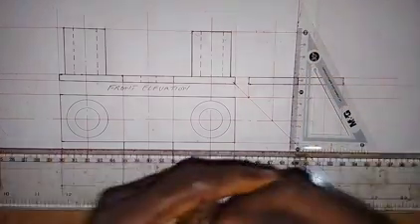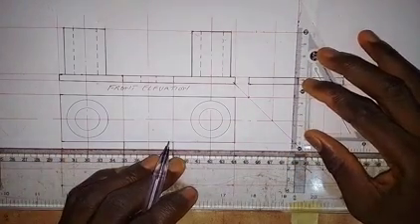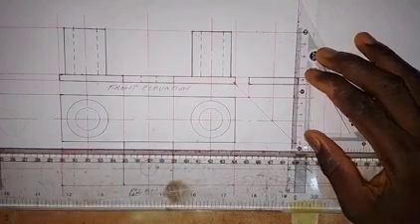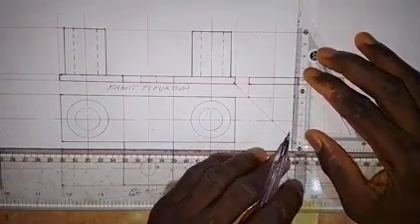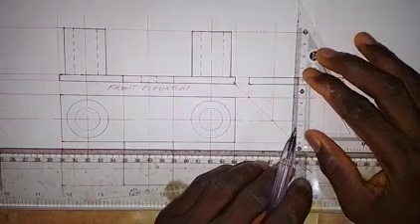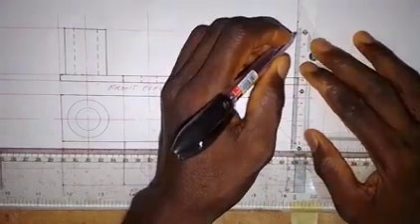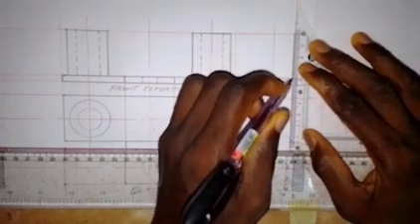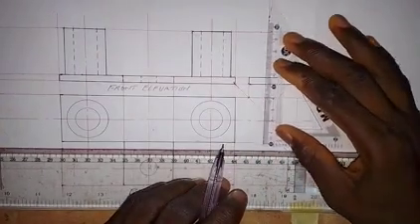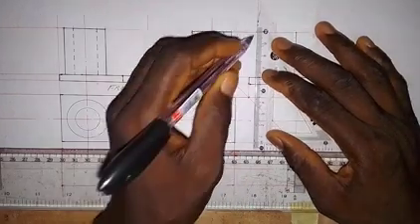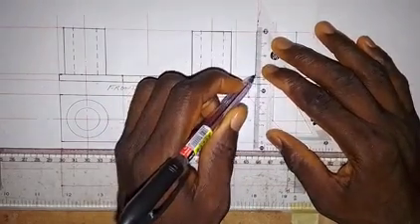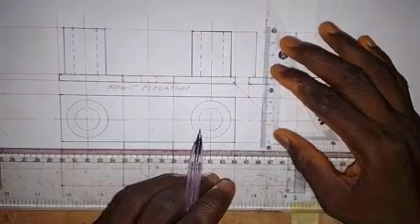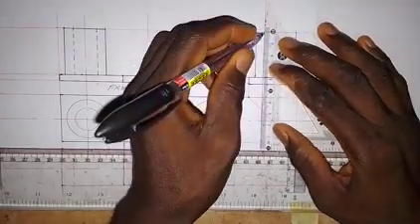So I'm going to draw this line, which will be a thick line, because the elevation of that cylindrical part is also a rectangle. As you can see it here, this is it. Then the hole inside is hidden from us.